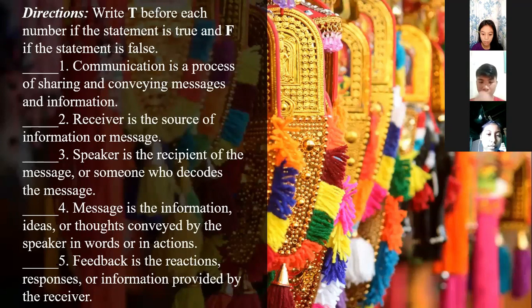How about number 3? Kulili, number 3. Speaker is the recipient of the message or someone who decodes the message. False po, sir. So number 3 is false. Your answer is false.